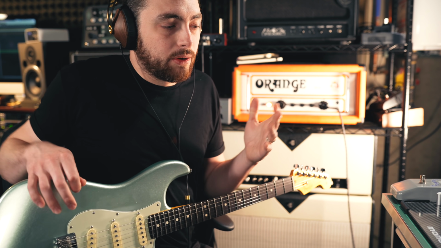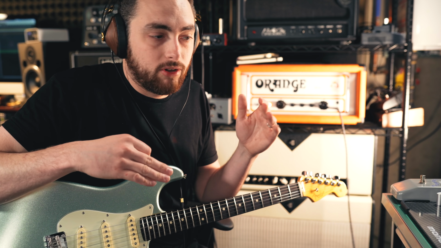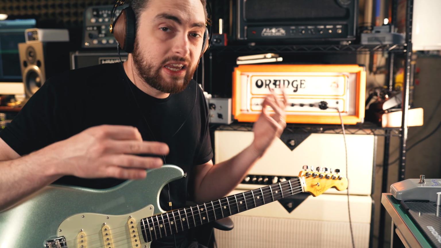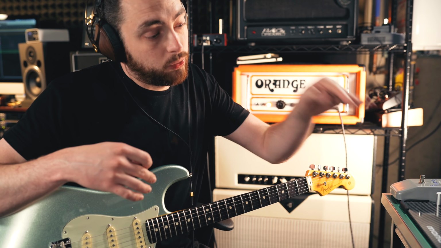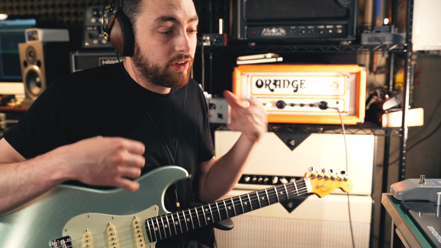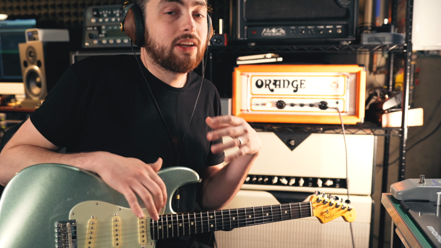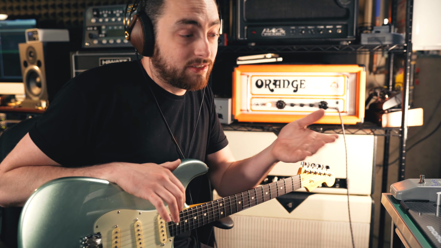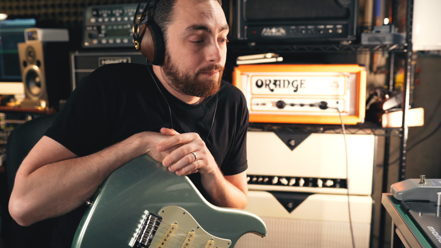Now, in that line, I was intentionally playing stuff with a different dynamic. I was picking some notes harder than others, and you could kind of hear the amp break up a little bit more on the harder pick notes when the compressor was off. When it was on, everything sounded nice and even, and that's what its job is in this setting, just to even everything out. Now, there's one issue here that I really want to point out.